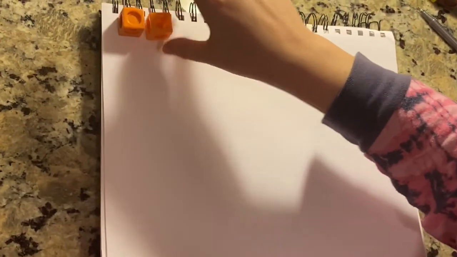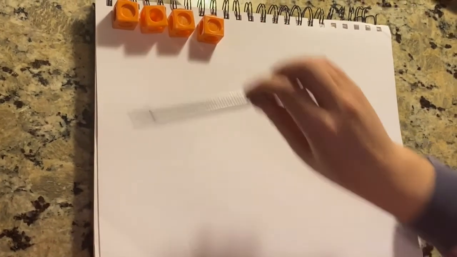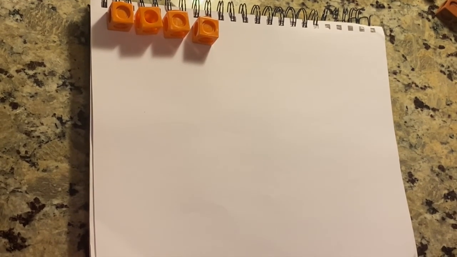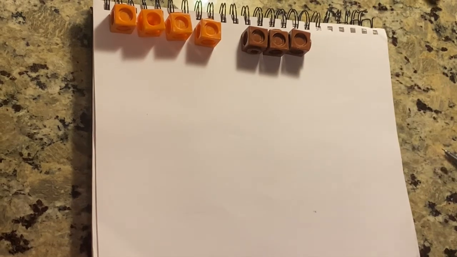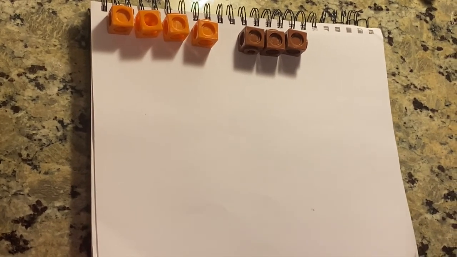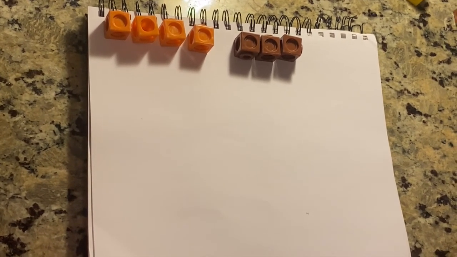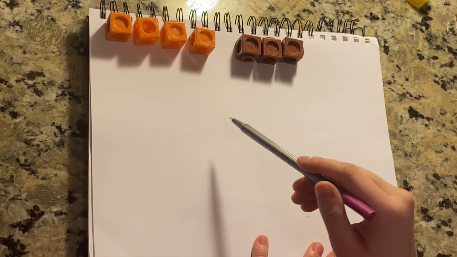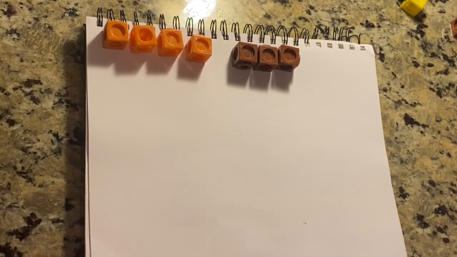John has 4 orange cats. 1, 2, 3, 4 orange cats for the 4 Unifix cubes. John has 4 orange cats and 3 brown cats. But we want to know how many cats John has in all, Keeble Cubs. So, what are we going to do? That's right, we are going to write out a number sentence and figure out how many 4 plus 3 is to figure out how many cats John has.